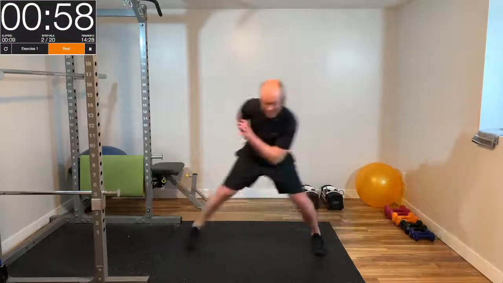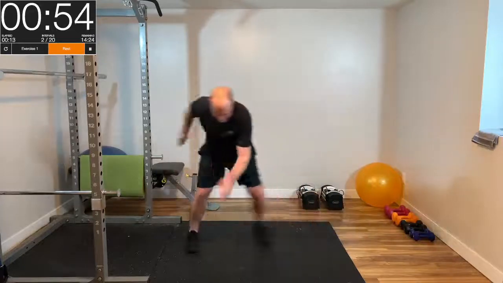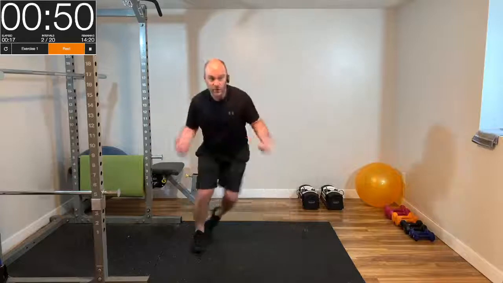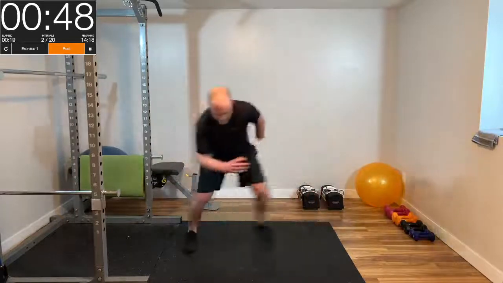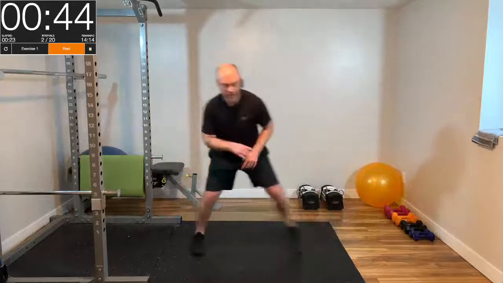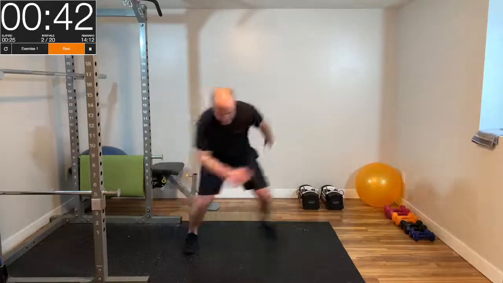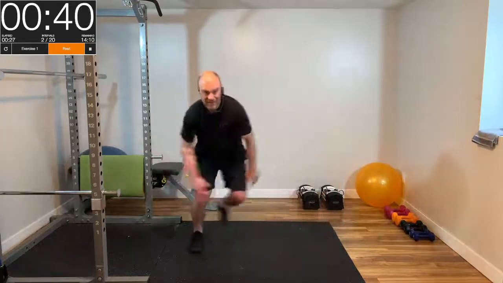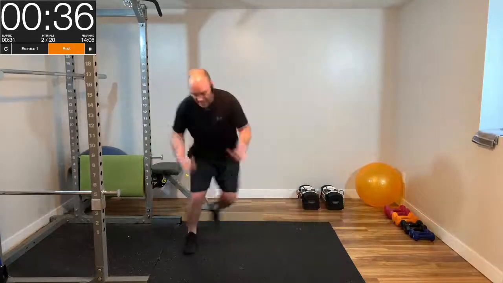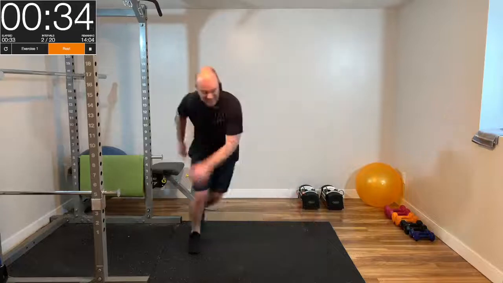Full 60 seconds of work, no rest. So again, this is that option 1, low impact option, where you're just staying lower to the ground, more horizontal-like, and just pushing. You're feeling those outsides of the glutes working as you push yourself from side to side.